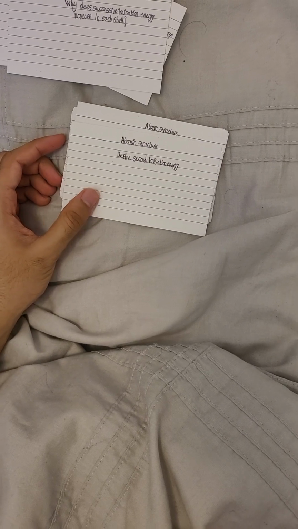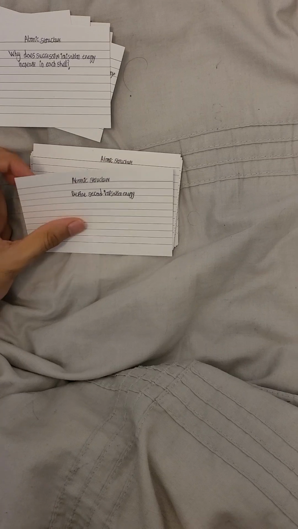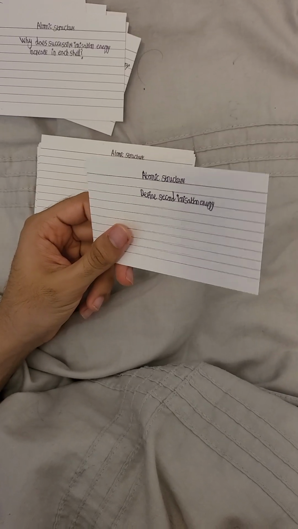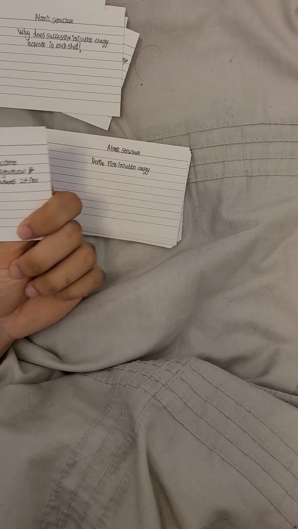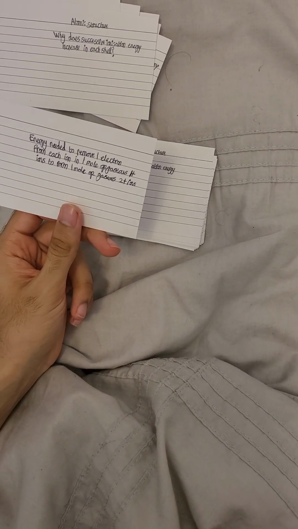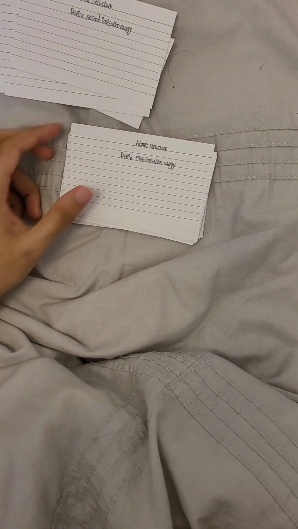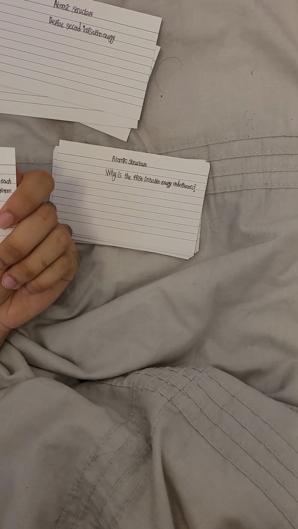Definition of second ionization energy. Everybody knows the first one, but do you know the second one? The definition of second ionization energy is the energy needed to remove 1 electron from each ion in 1 mole of gaseous 1 plus ions to form 1 mole of gaseous 2 plus ions. So let's go for it again. Energy needed to remove 1 electron from each ion in 1 mole of gaseous 1 plus ions in order to form 1 mole of gaseous 2 plus ions. First ionization energy is the energy needed to remove 1 electron from each atom in 1 mole of gaseous atoms to form 1 mole of gaseous 1 plus ions.